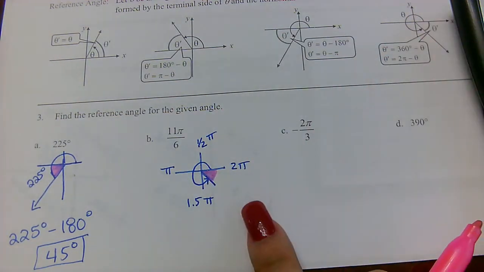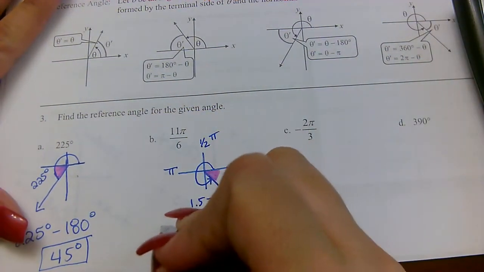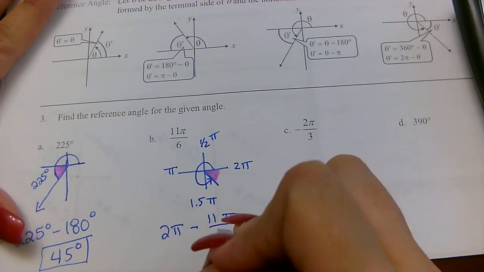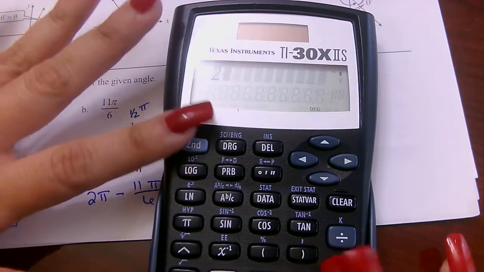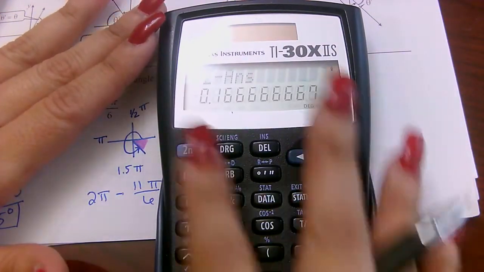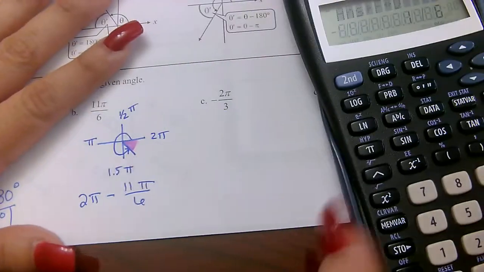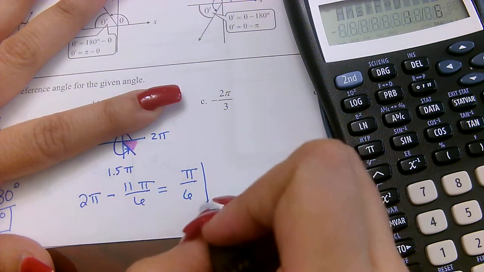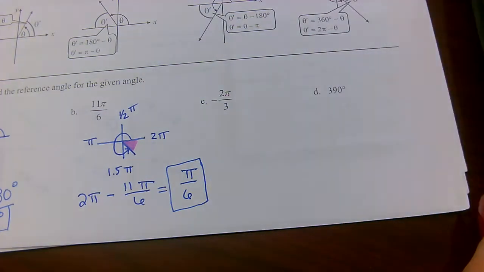So in order for me to find that pink reference angle, it's going to be 2 pi minus 11 pi over 6. I already have that number here, so I'm going to say 2 minus second answer. That will give me that, and I'm going to change it back into a fraction. So this answer is going to be pi over 6. That's going to be my reference angle for that problem.